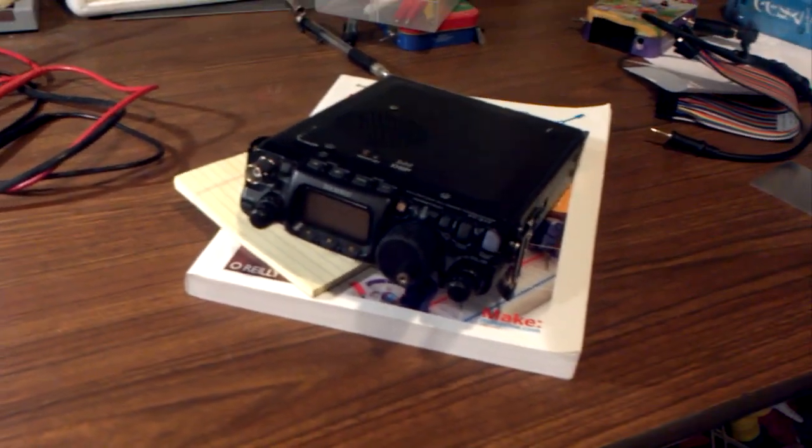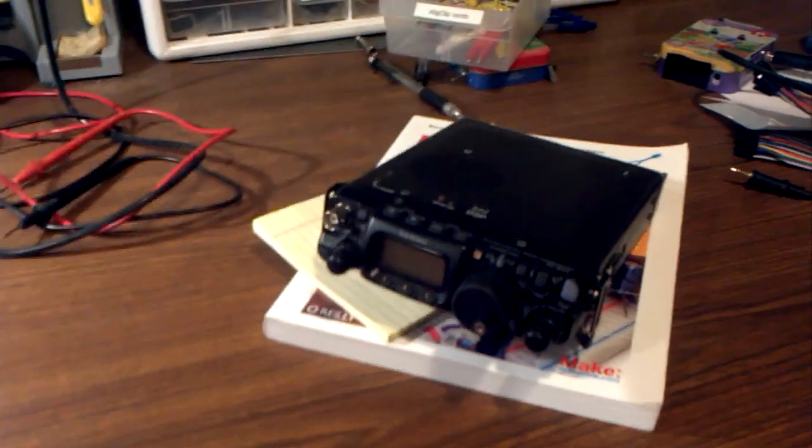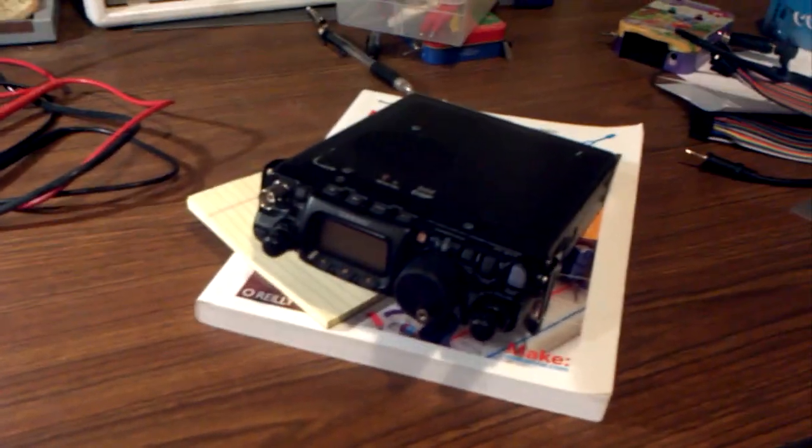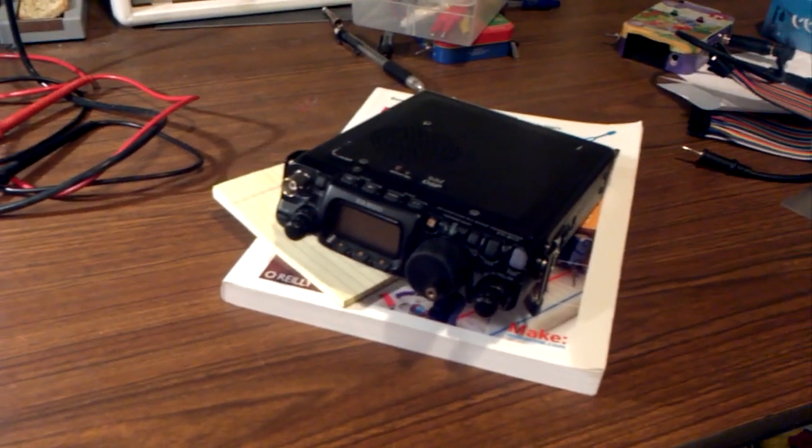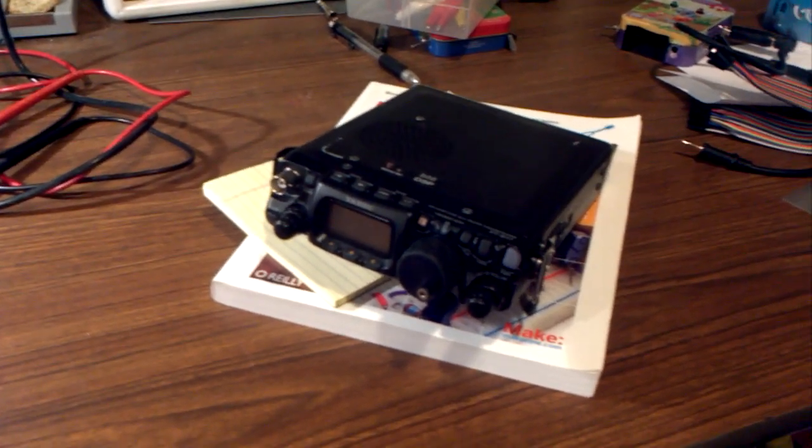So I presented this problem to my buddy, my Elmer, Jack AI4SV, who's great at double E stuff, and I am quite the novice. And he designed a circuit, which you can see over here. I'll put it up on the website at the top there, which is a simple circuit.